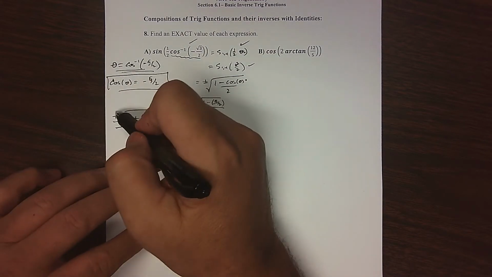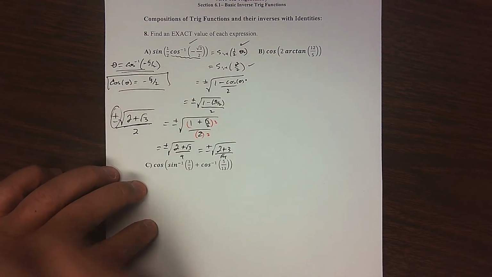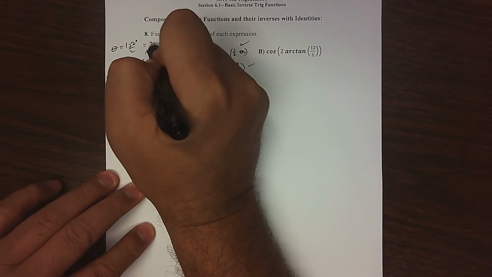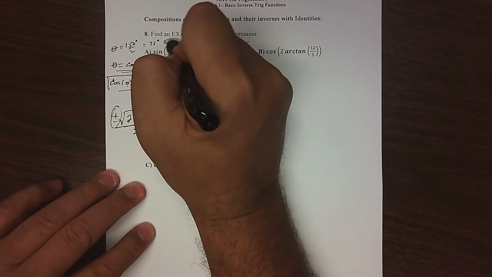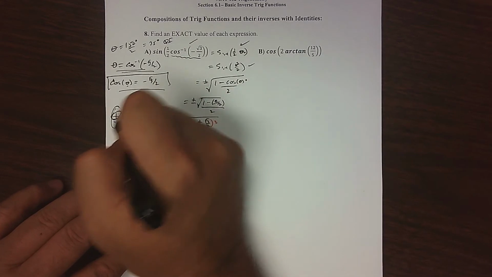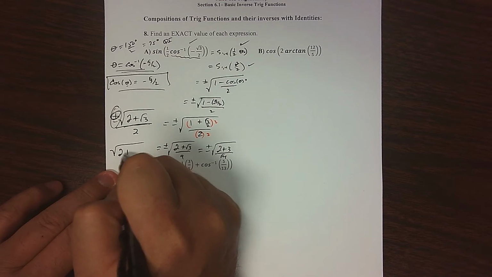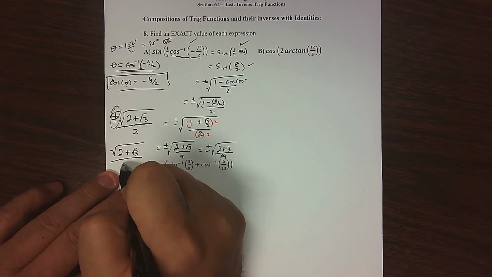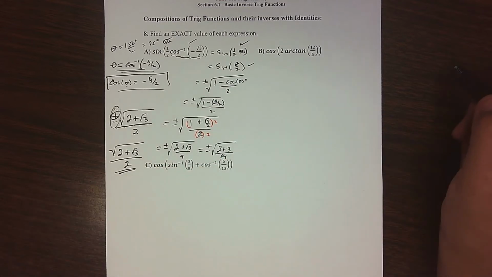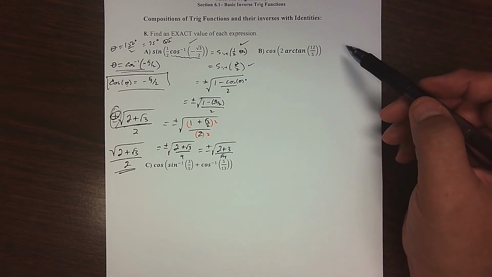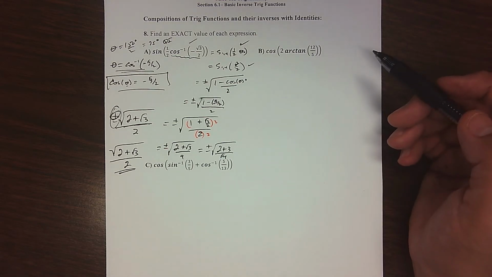And then now we have to figure out, is this plus or is it minus? Well, we know this is 150 degrees, so let's go ahead and use that. If I take half of that, we're talking about 75 degrees, which puts us in quadrant 1. So we have the positive. So using all that together, we're talking about the square root of 2 plus the square root of 3 all over 2 as our exact answer for part A. So a lot going on there. We're using a lot of our trig and a lot of our algebra to finally figure that out.